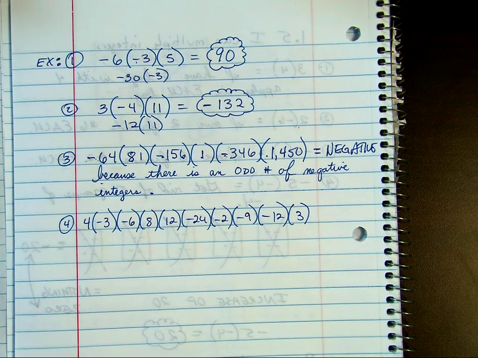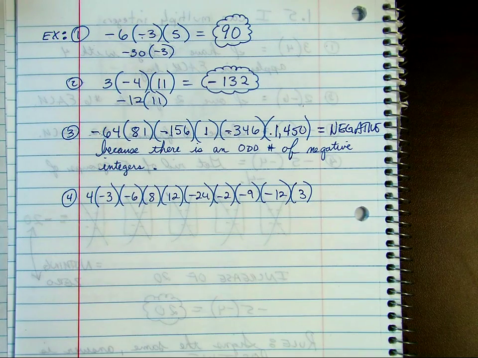Four times negative 3 times negative 6 times 8 times 12 times negative 24 times negative 2 times negative 9 times negative 12 times 3. Is the answer going to be positive or is our answer going to be negative?